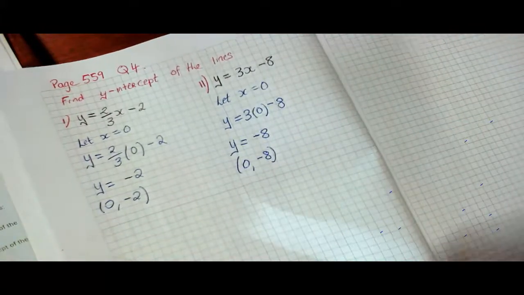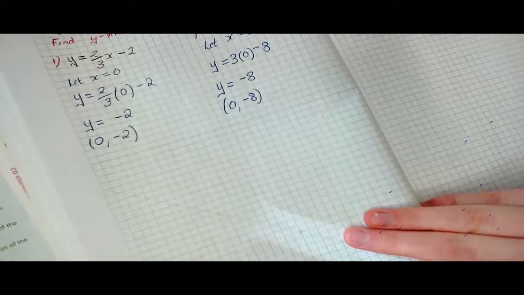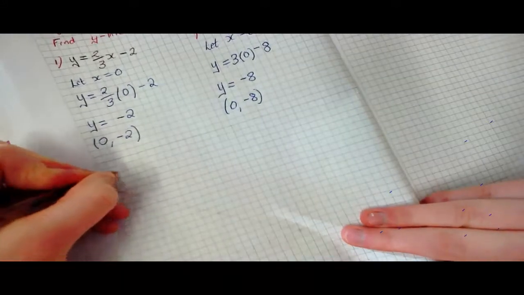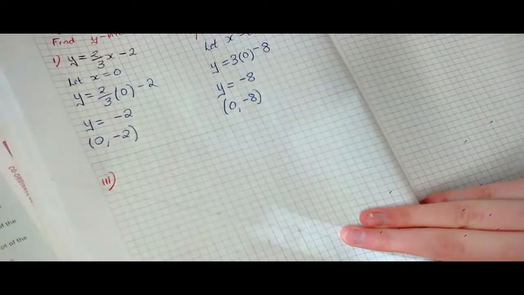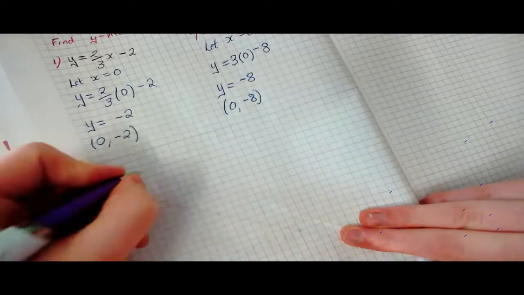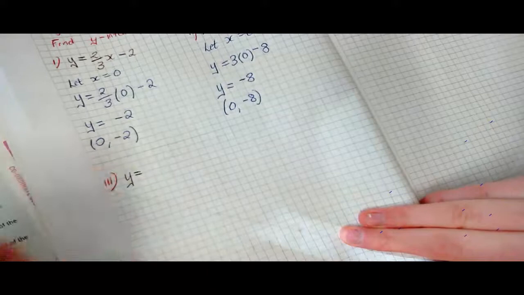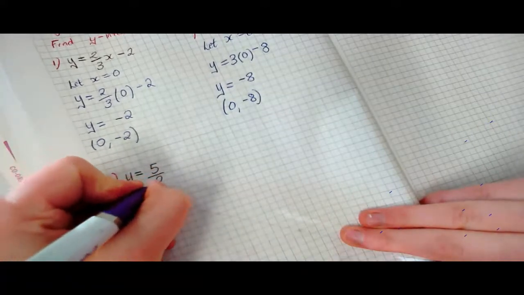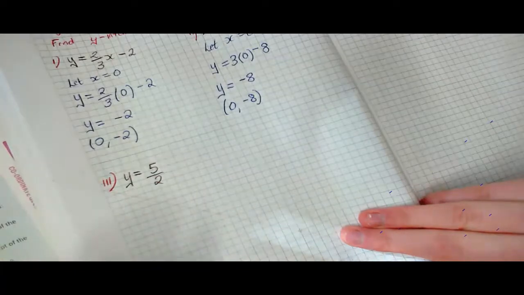Okay, so part 3 then, and the line is y is equal to 5 over 2 x minus 5.